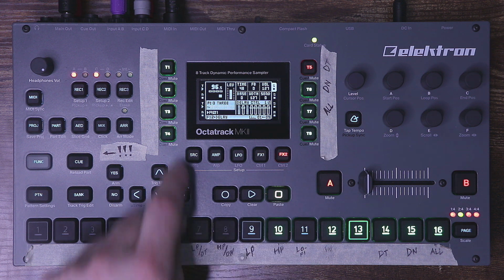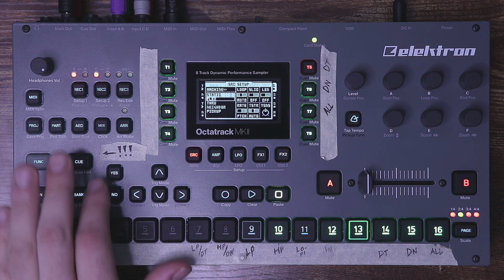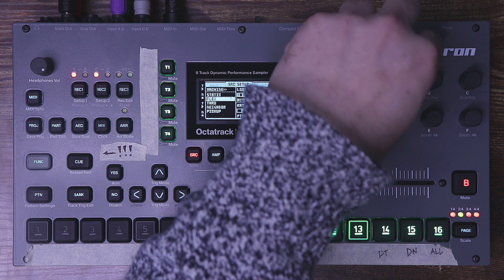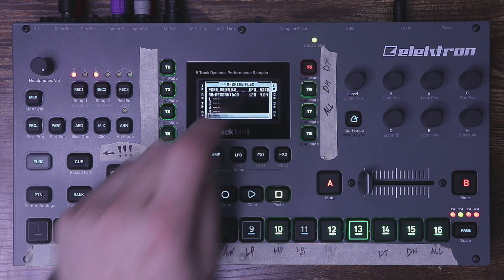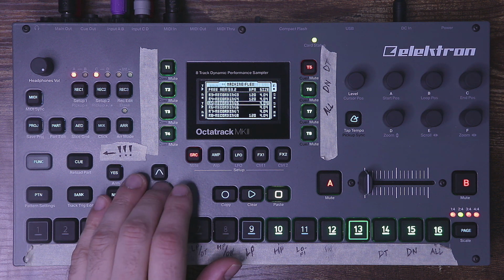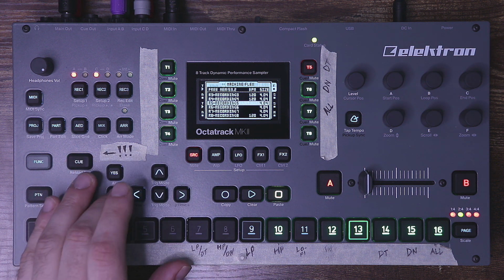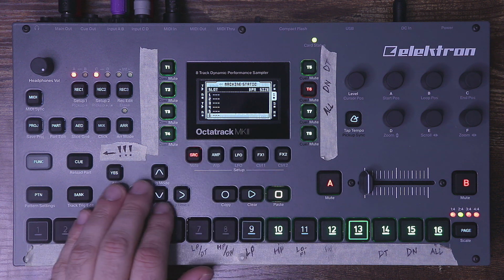Go to track 5, press source twice, and select flex track. Turn the loop off and leave the slice off. Now, select the correct recording buffer, track 5, recording buffer 5. We're going to do this for 2 more tracks.